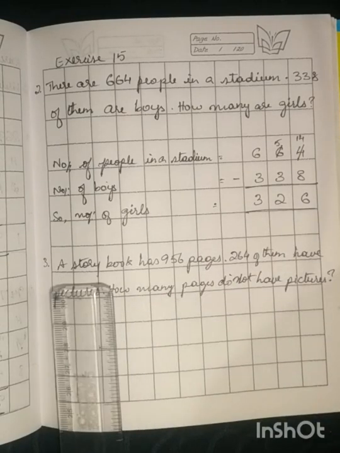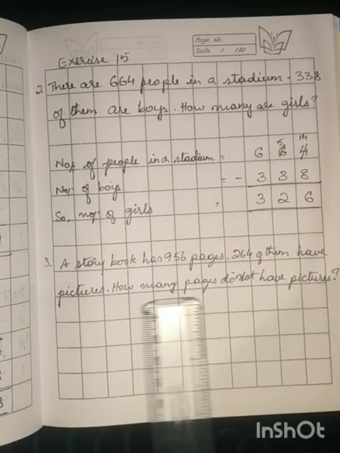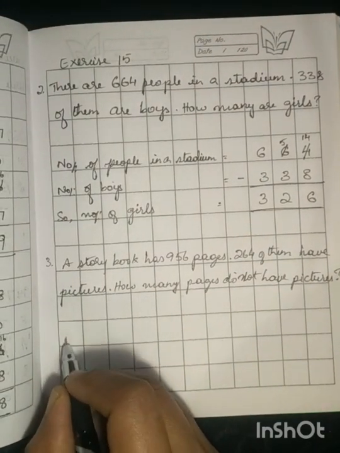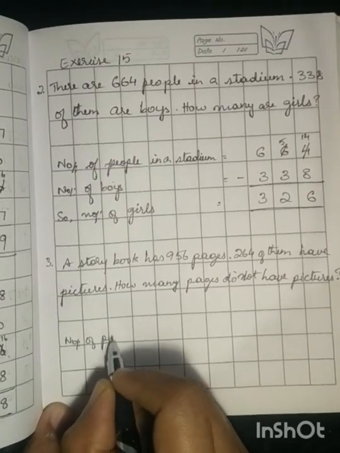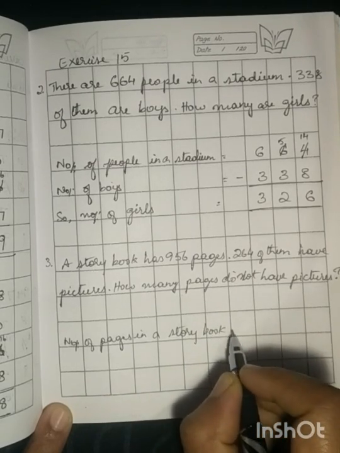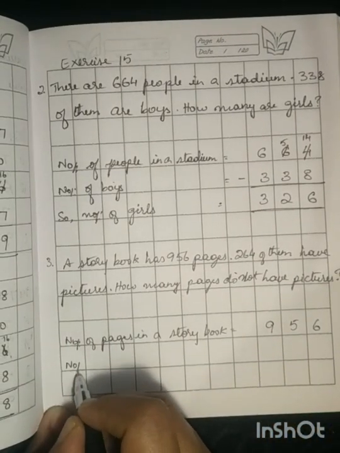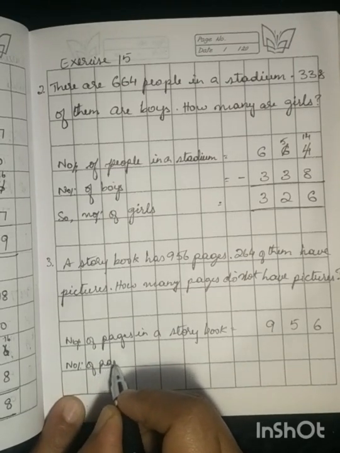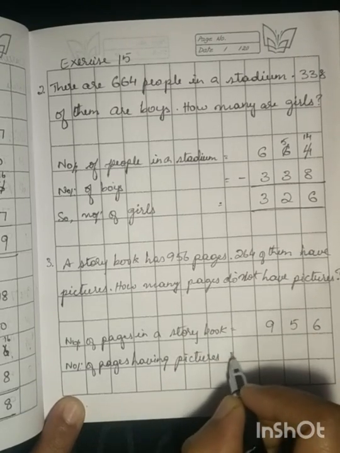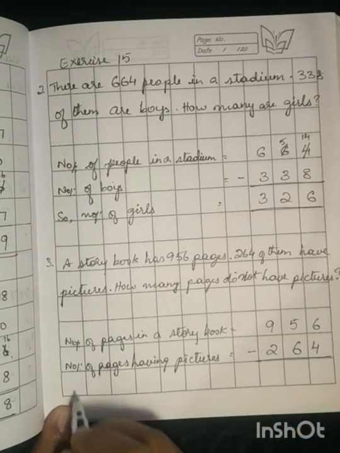The third question reads as: a storybook has 956 pages. 264 of them have pictures. How many pages do not have pictures? So now we have to find out how many pages do not have pictures. So write the answer. Number of pages in a storybook is equal to, what is the number of pages? 956. Then, of which, number of pages having pictures is equal to minus 264. So now we have to find out.